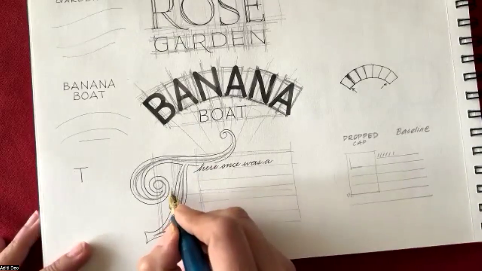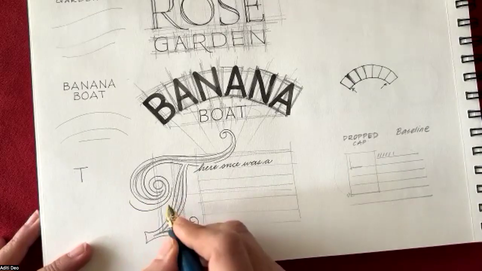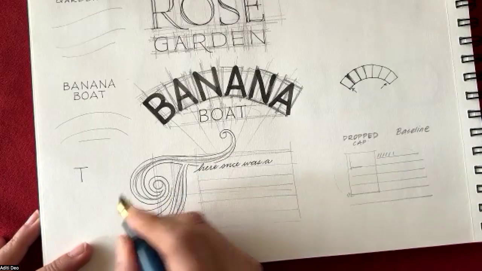And then in this, you can write more things. Oh, sorry, you can make more shapes.